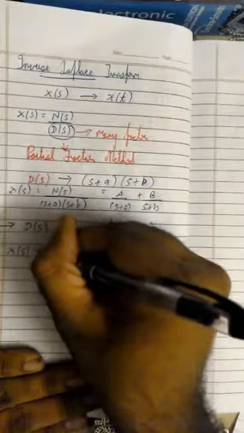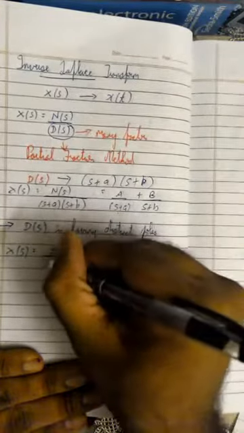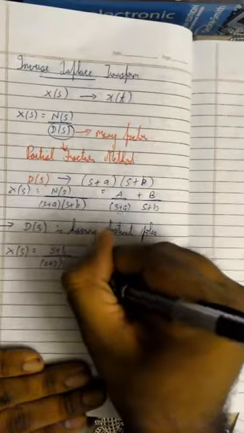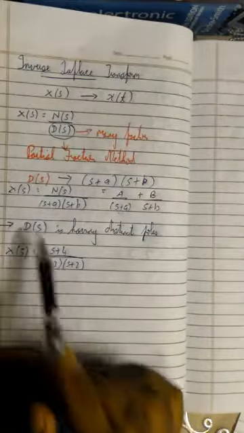For example, suppose X(s) is (s plus 4) by (s plus 3) into (s plus 2). Let's do this question. You can see here that D(s) is given.